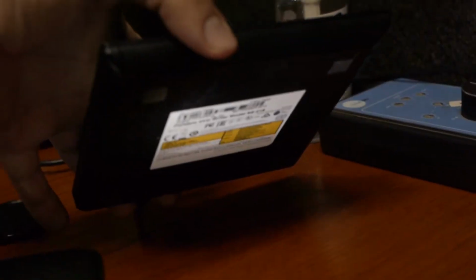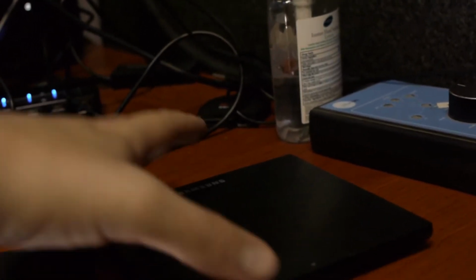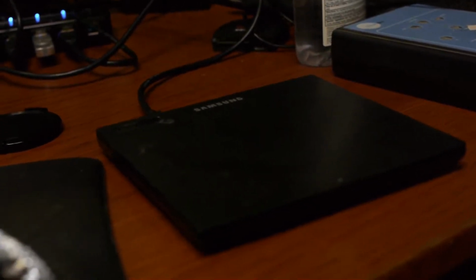So maybe you're going to want to have an external DVD player, or CD recorder player. The advantage is these things are cheap now. So, I mean, I got this one for $35. It's no big deal.